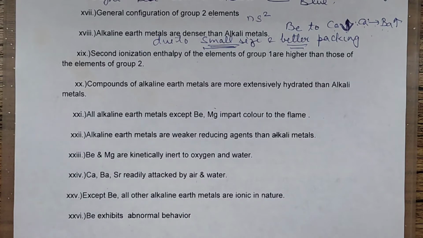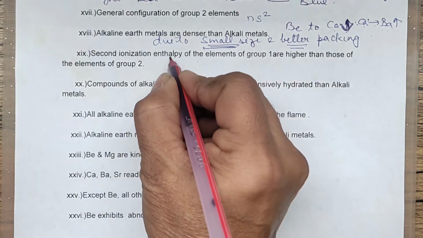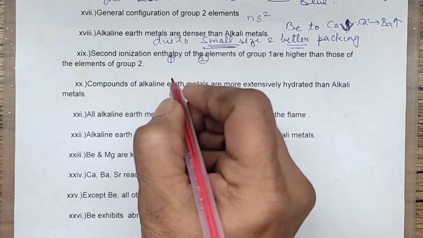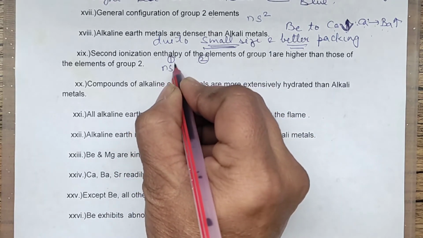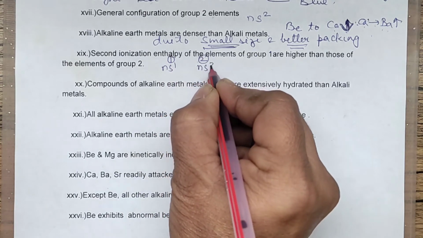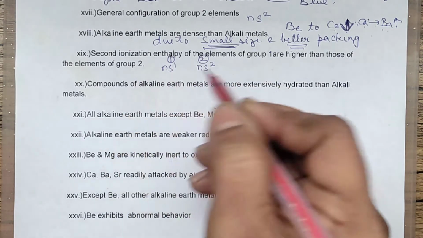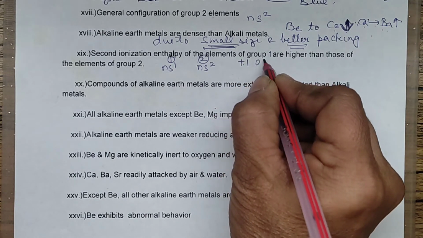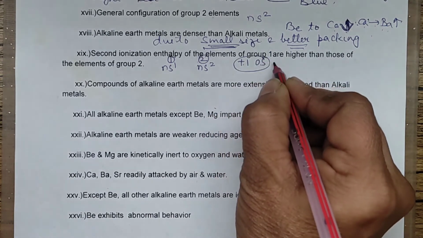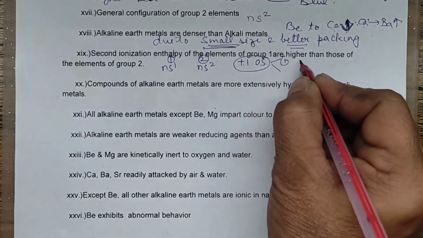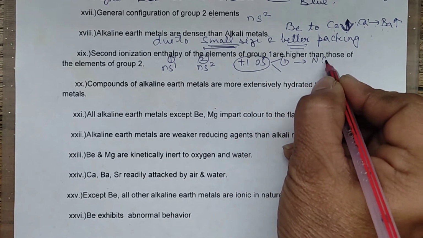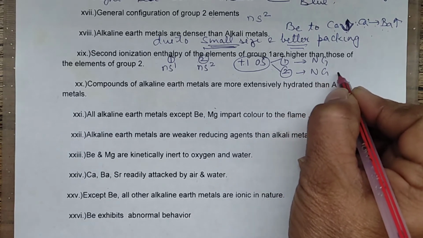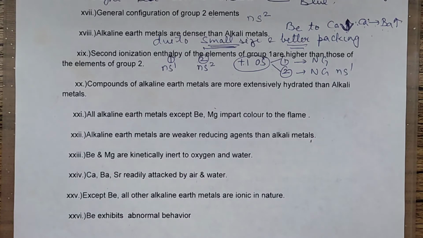The next question says the second ionization enthalpy of the elements of group 1 is higher than those of group 2. To answer that, you will write down for group 1 and group 2 their original configurations. They are ns1 and ns2. After losing one electron, that means in +1 oxidation state, the group 1 elements will have noble gas configuration, and group 2 elements will have noble gas plus ns1 configuration.